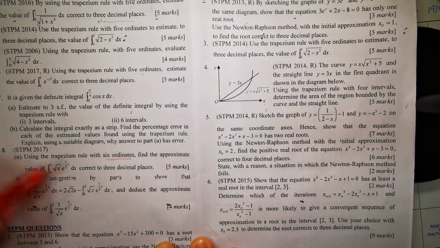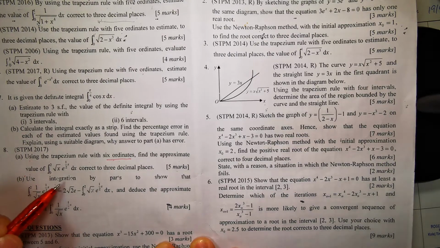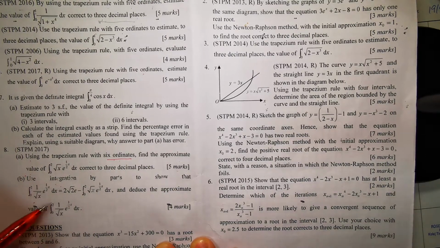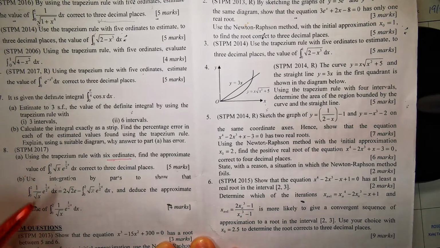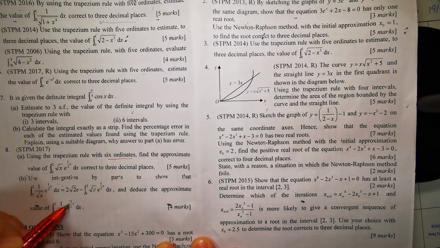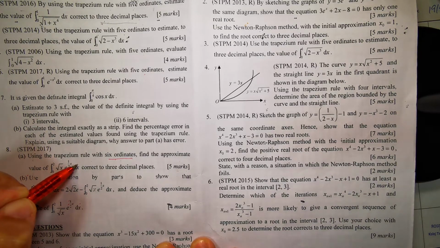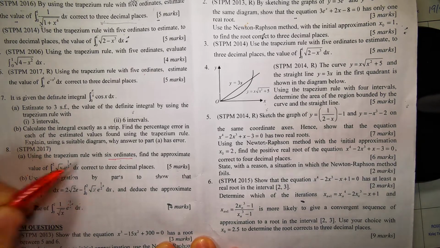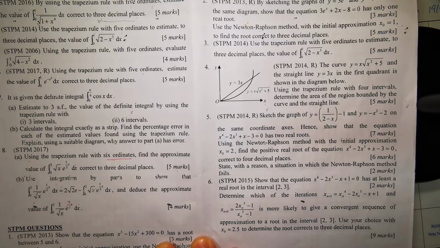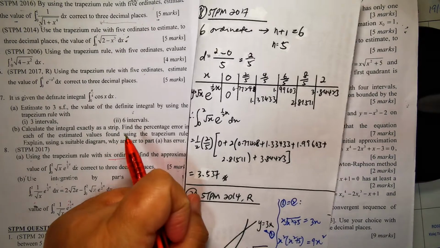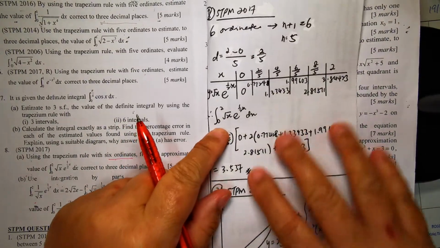The second part actually involves the third chapter, integration, so we will come to this question again when we go to the third chapter. This one involves integration. When they use integration to find the exact area, then we compare with this one to calculate the error, the percentage of the error. You see? But now we only discuss part A. Alright? So here we are.